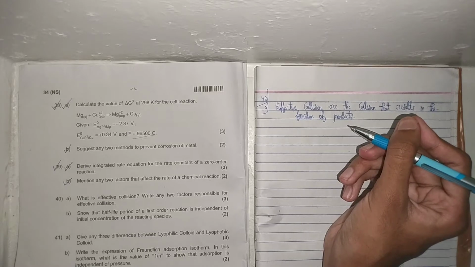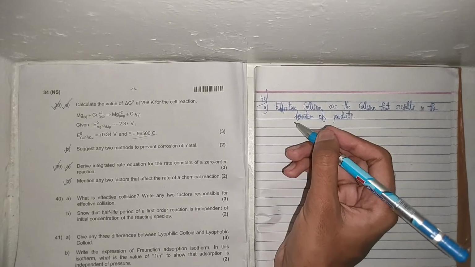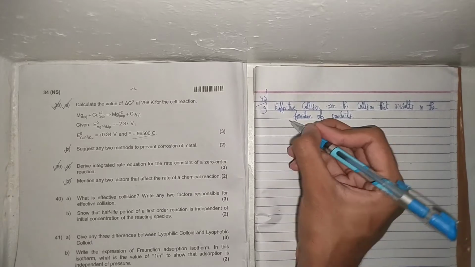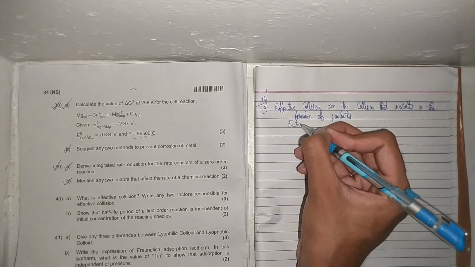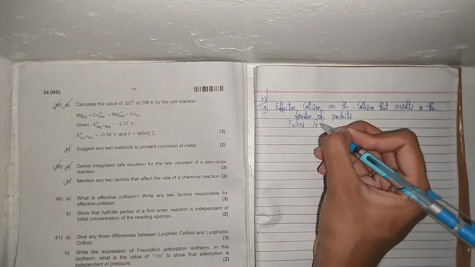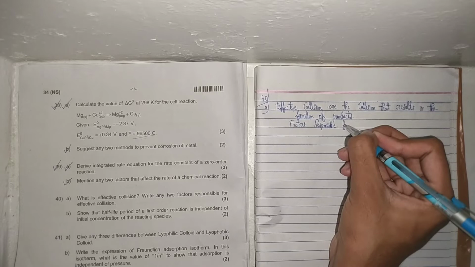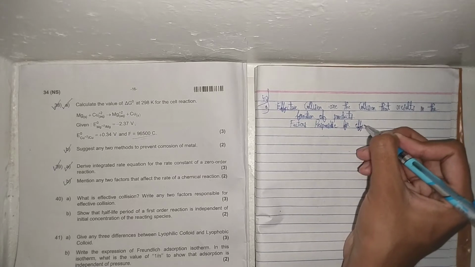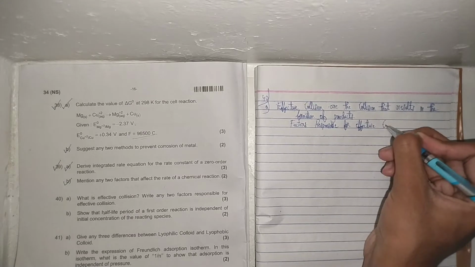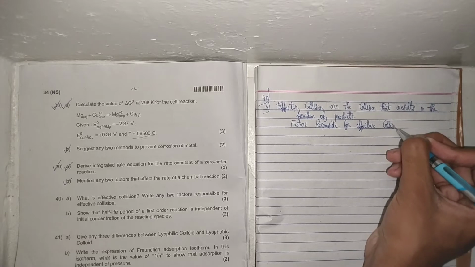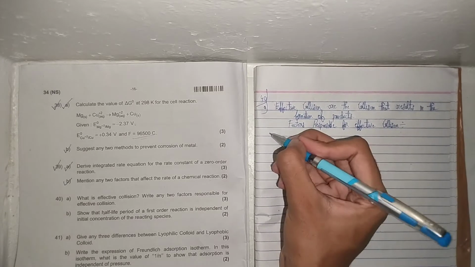So factors that are responsible for effective collision.